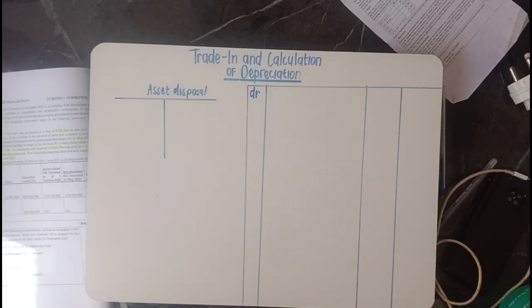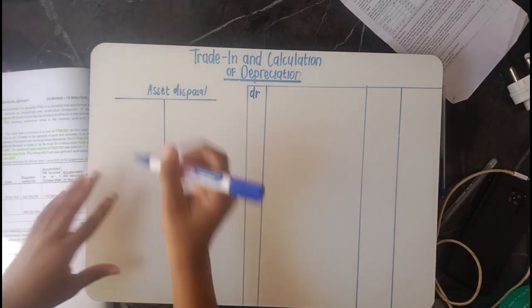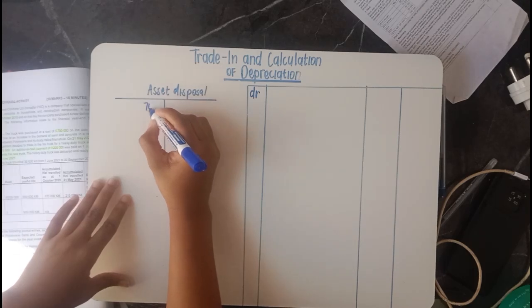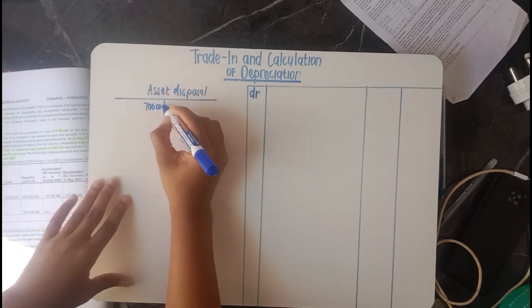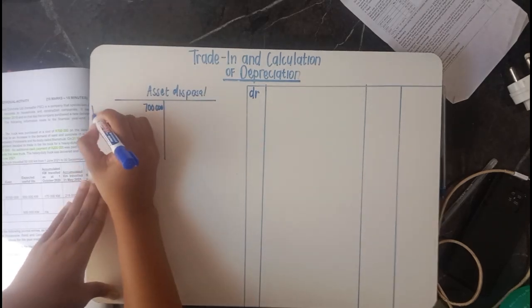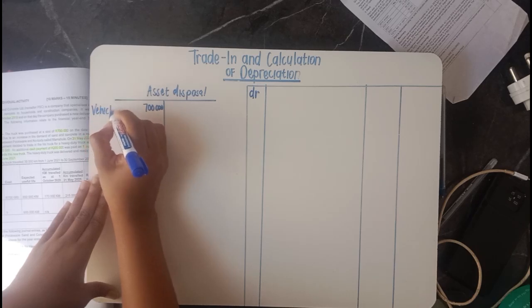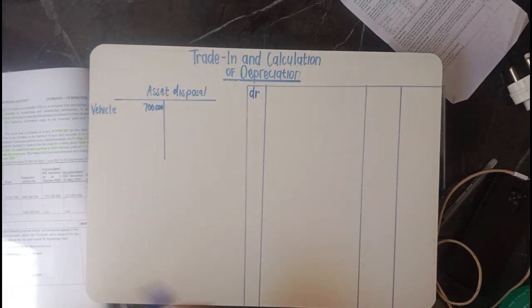and we're going to have asset disposal. So we're going to put our cost on the debit side at 700,000, the vehicle.